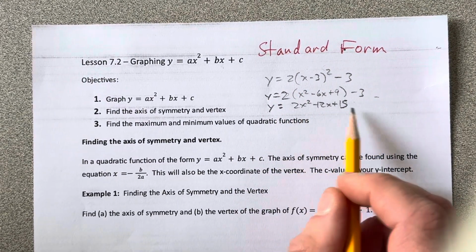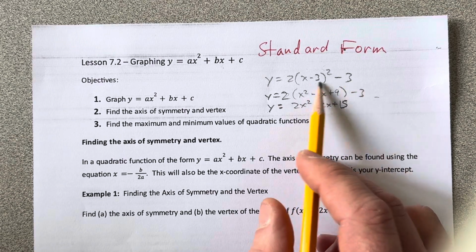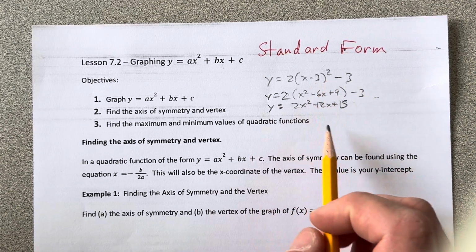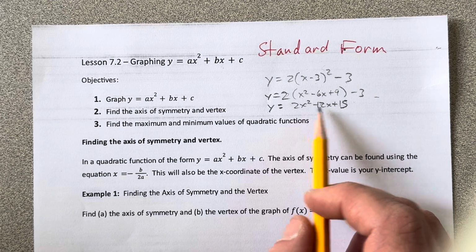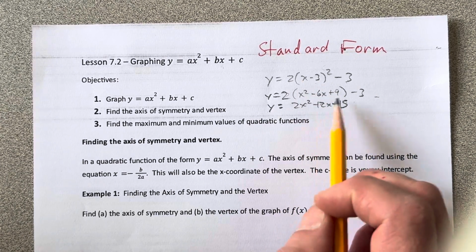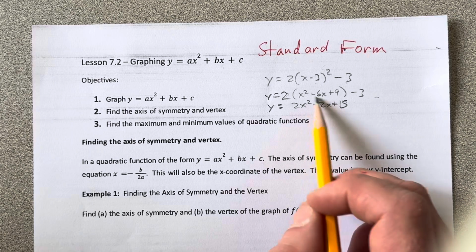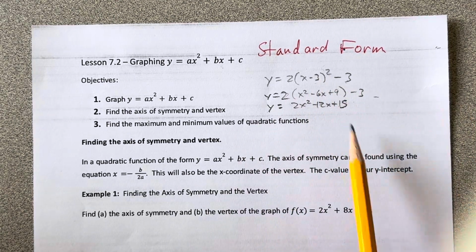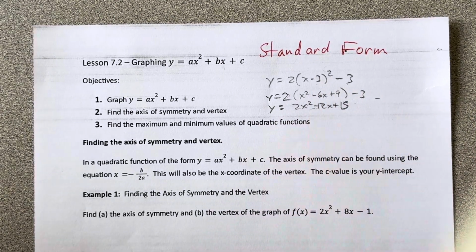So in standard form, those transformations are hidden. And what's interesting is it's kind of a challenge to go backwards and get back to this. We're going to learn how to do that at the end of the year. Somebody helped us out, though.